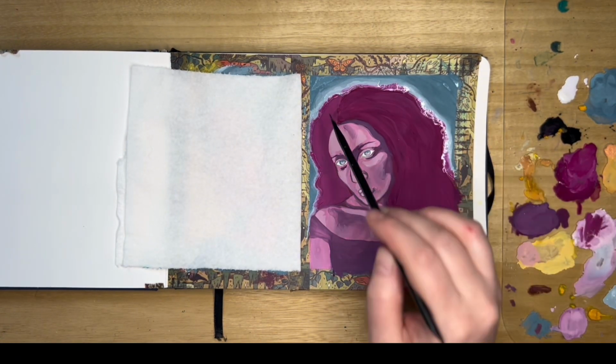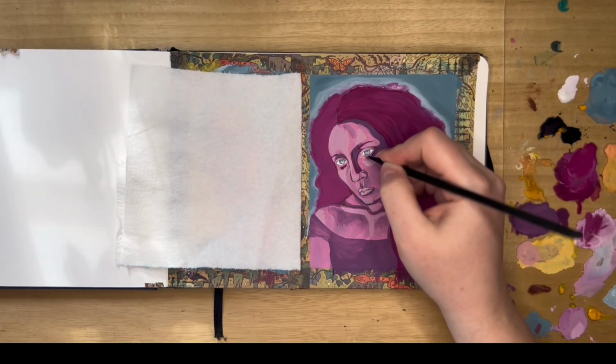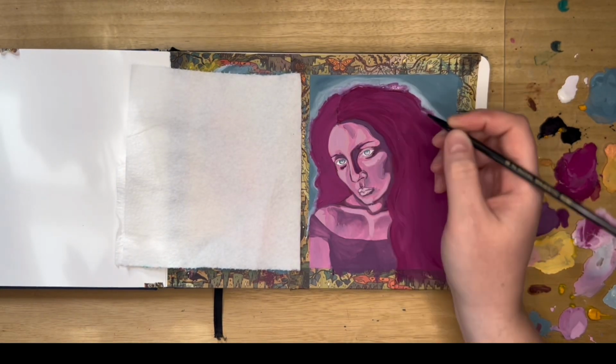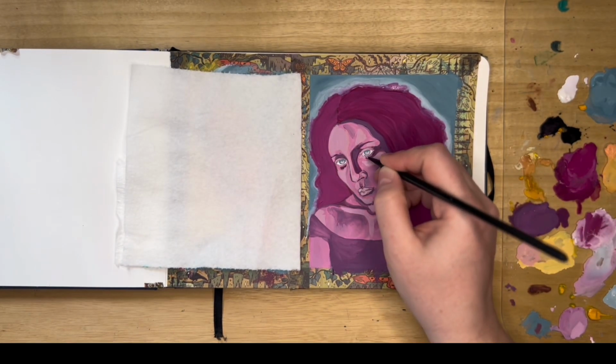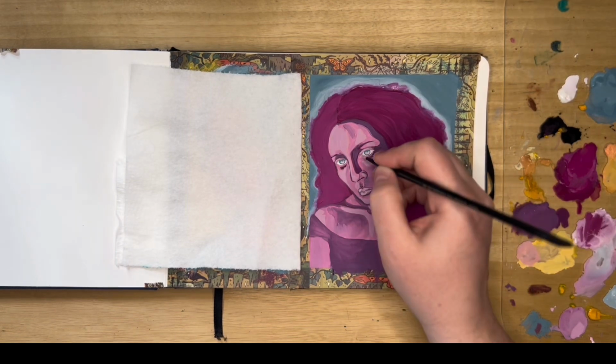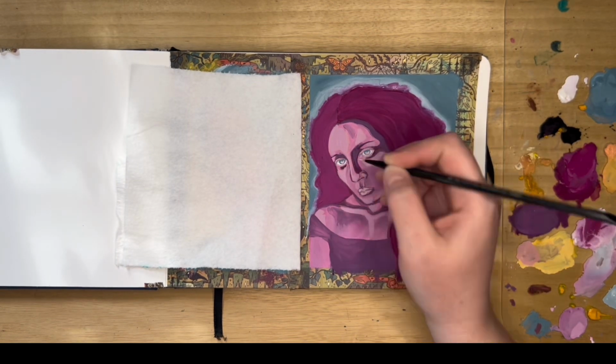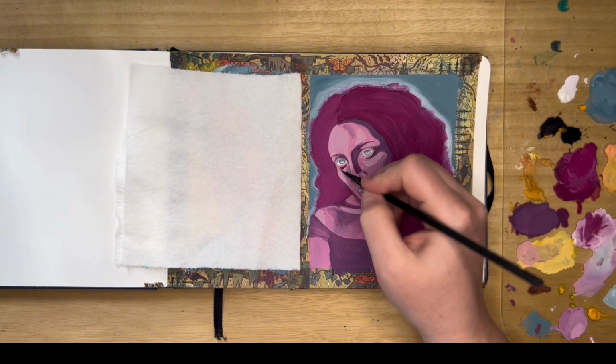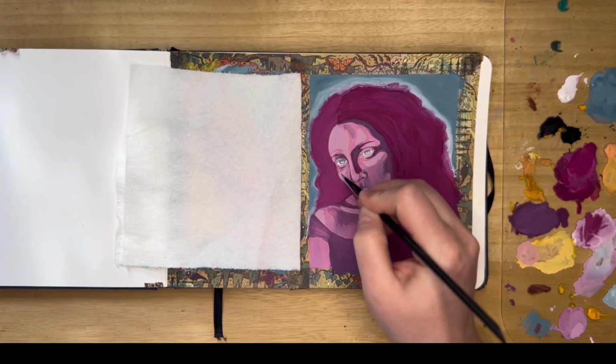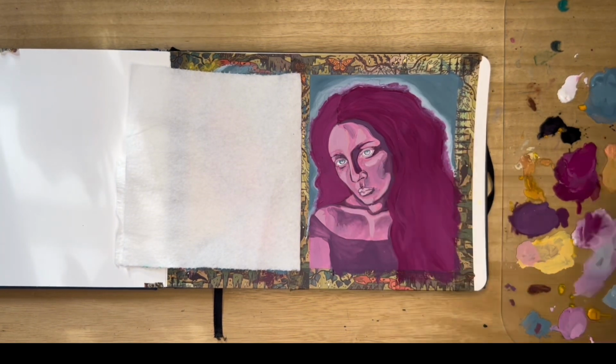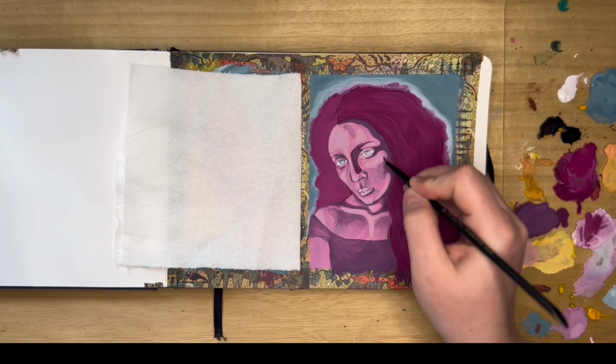And that is something that I'm really enjoying about painting in a sketchbook, is there's none of that expectation that this is going to be finished a certain way, this is going to be refined a certain way. I'm getting to just go in and paint over anything I don't like and not stress about the final result.